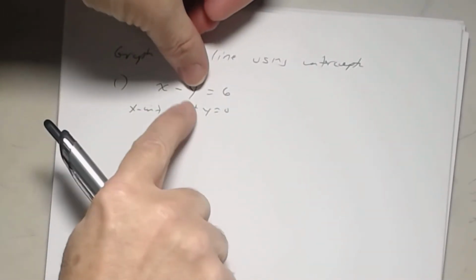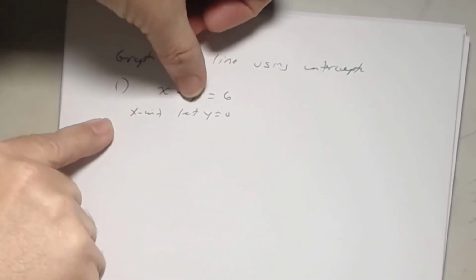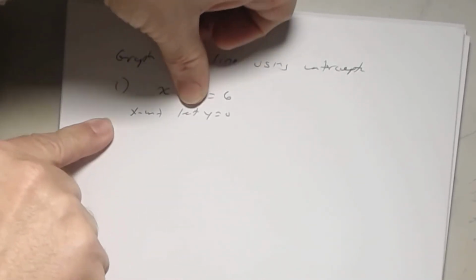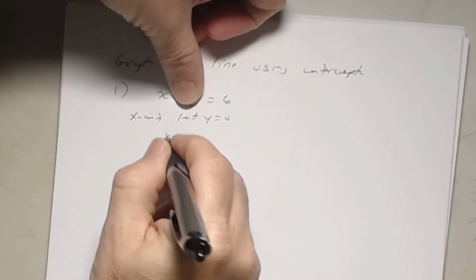It kind of disappears because x minus 0 is still x. So what equation is left? Basically you can just put your thumb over the term that's now 0 and tell me the equation that's left. x equals 6, and there's your x-intercept.